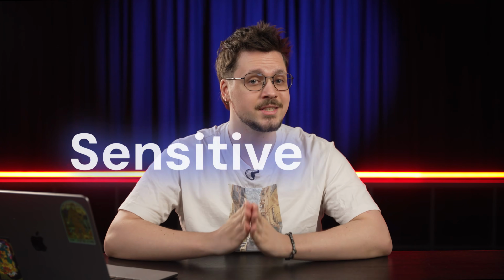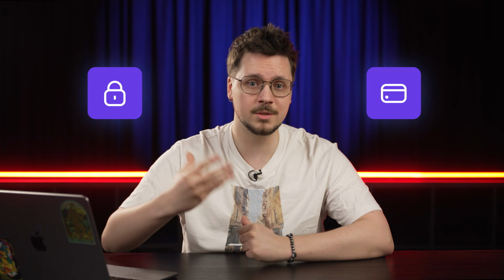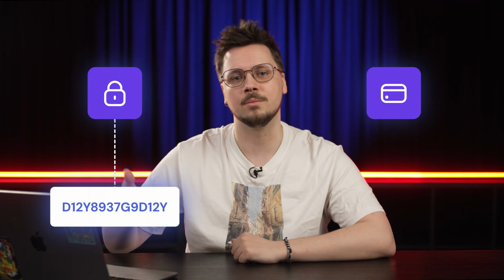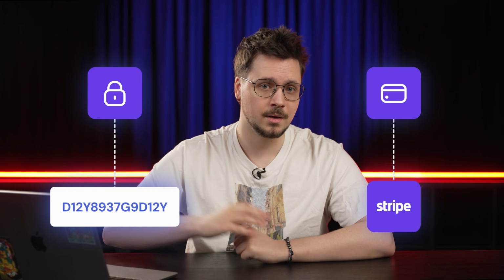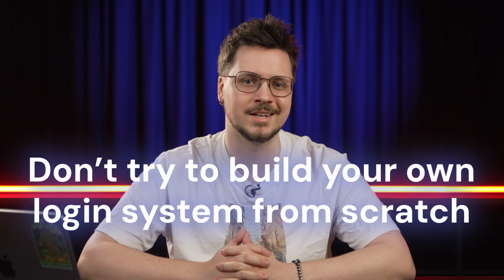Another big one is sensitive data. You should never store things like passwords or payment details in plain text. Passwords should always be hashed and payments should go through a proper processor like Stripe instead of your own database, of course. And if your app has user accounts, don't try to build your own login system from scratch. Just use something that's already battle tested, like a standard protocol or a managed platform.